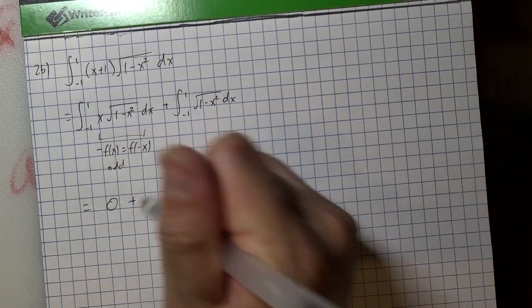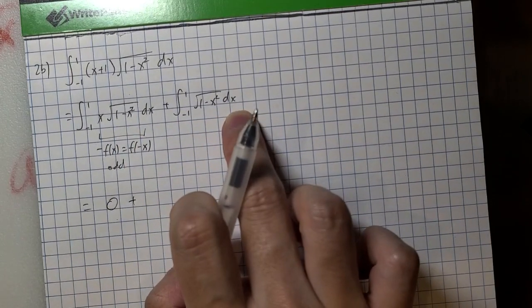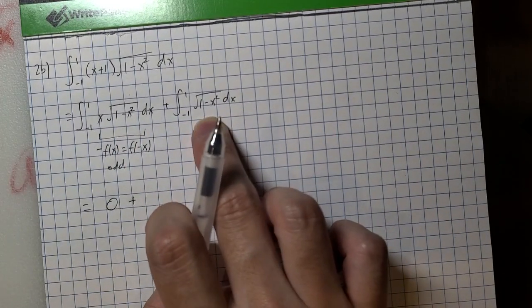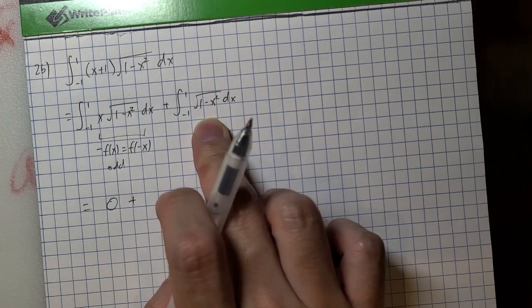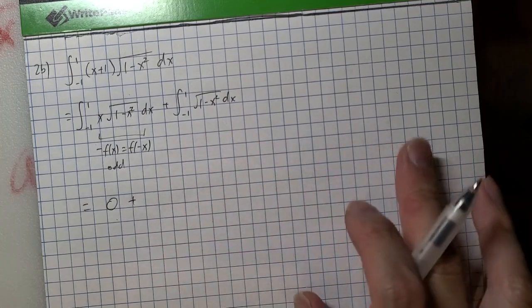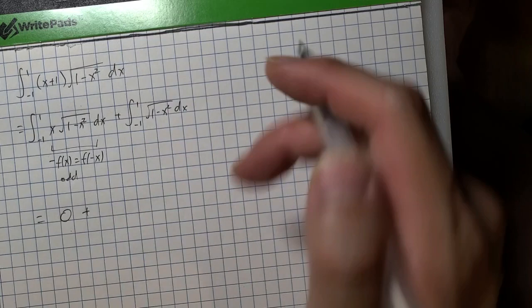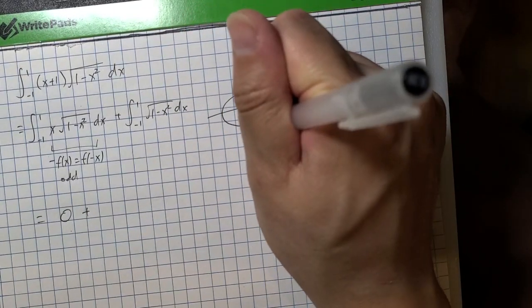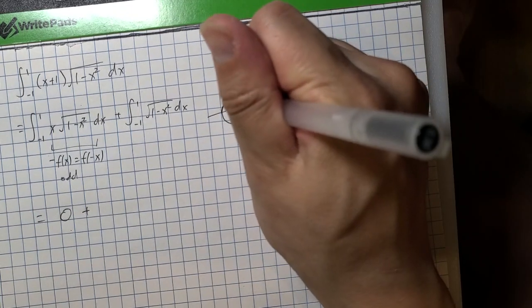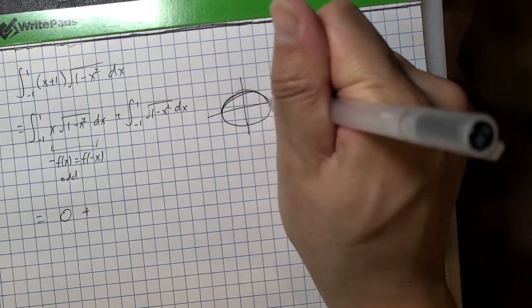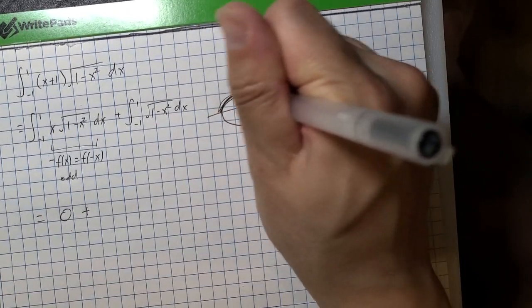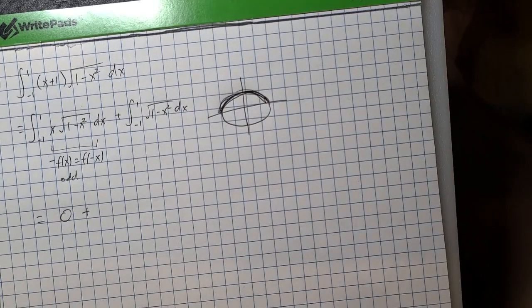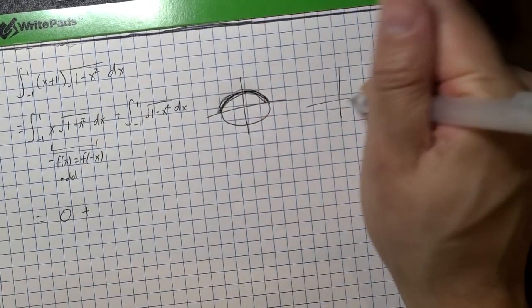Okay? Plus, how about this guy? This guy, we don't know the technique per se, but we do know that this is an equation of a circle. Particularly, it's this up here, this bold part. So let me emphasize it. Maybe I should just do it like this.